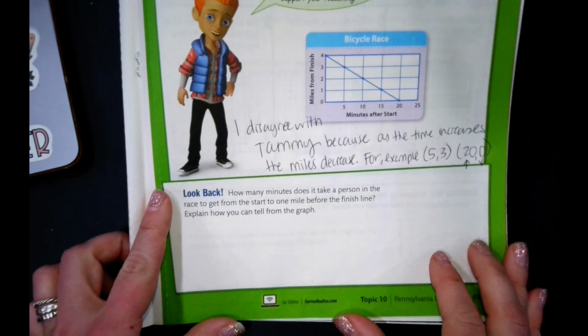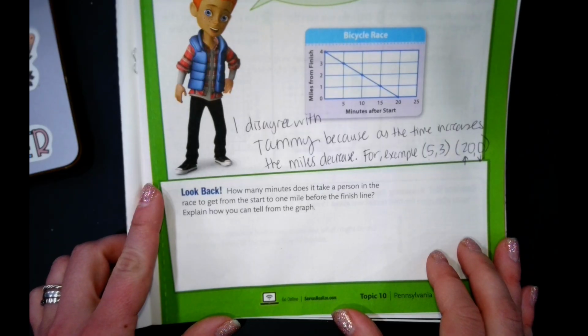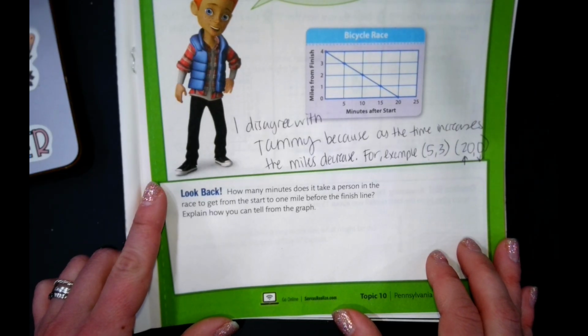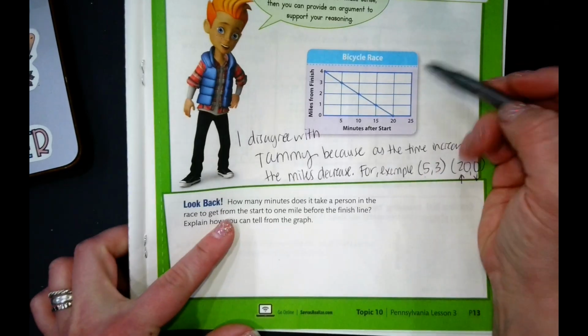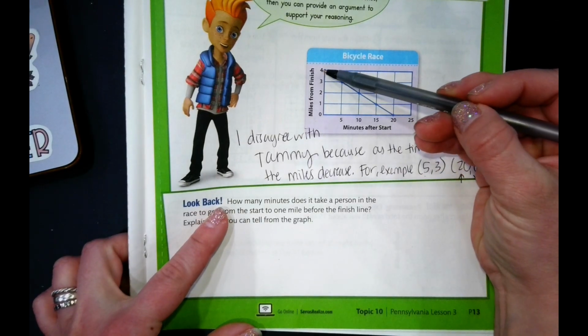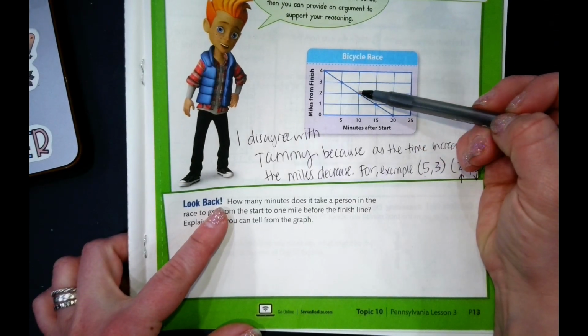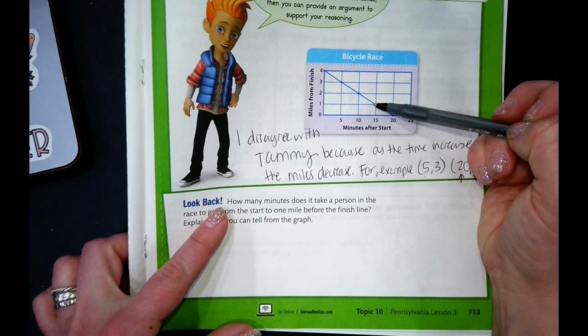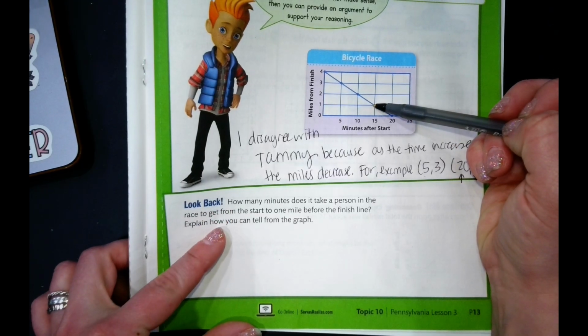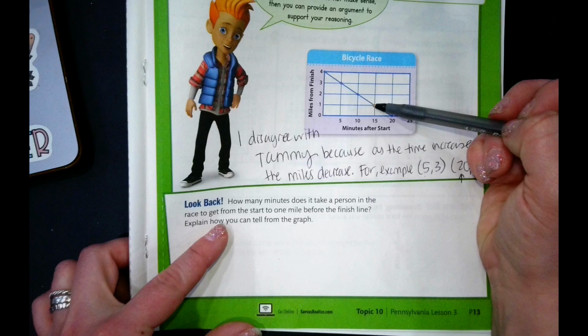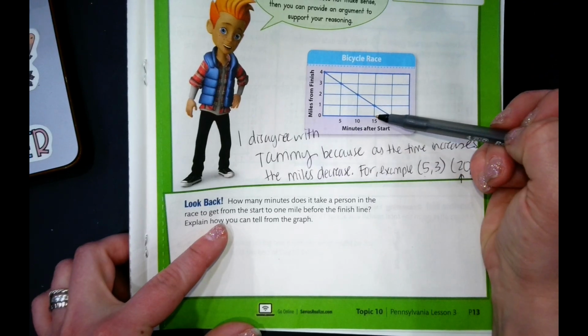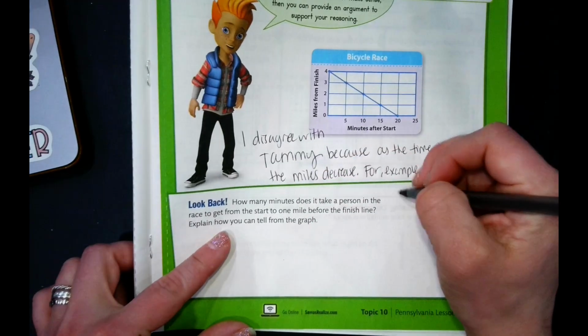Okay, so it says, how many minutes does it take a person in the race to get from the start to 1 mile before the finish line? Explain how you can tell. So if I'm 1 mile from the finish line, here I'm 4 miles, 3 miles from the finish line, 2 miles from the finish line, 1 mile from the finish line. So how long does it take that person? It takes them 15 minutes. So how could I tell?